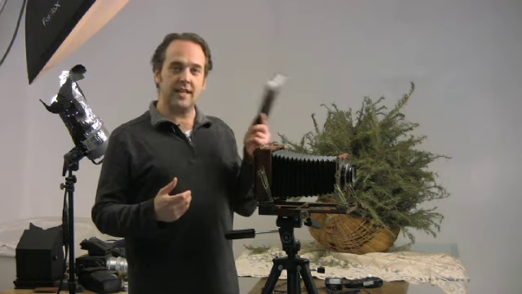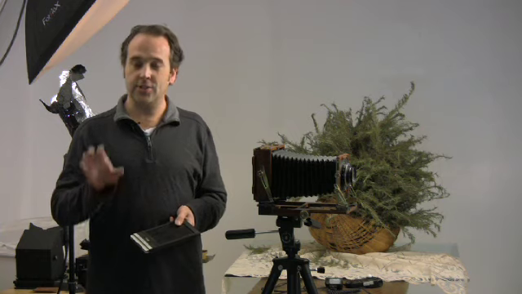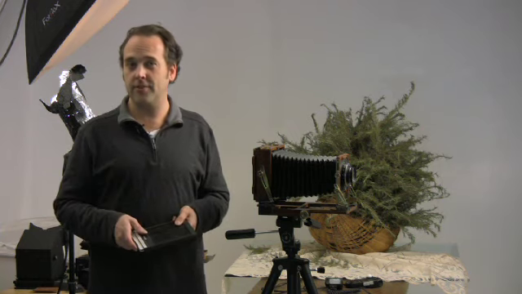What we're going to do in a second is go over to the light table here, and show you how to read a negative and show you the differences between a couple other different film types as well.